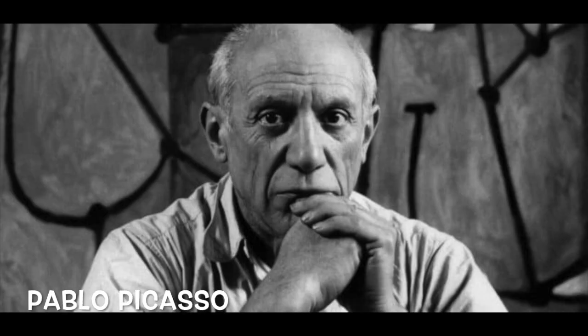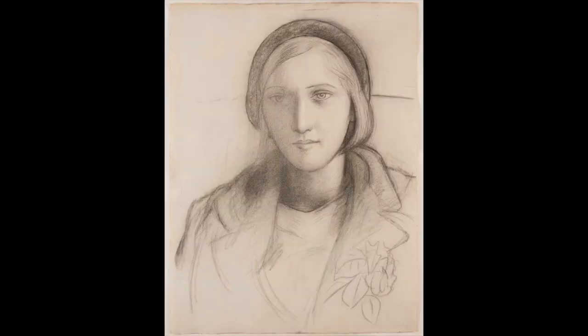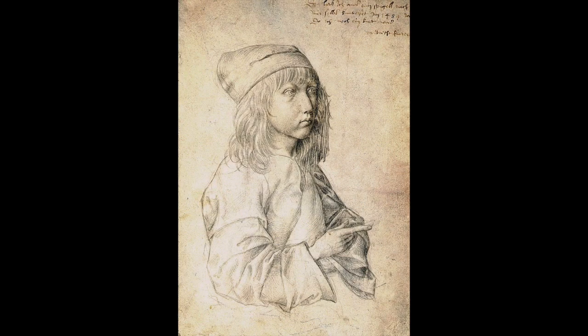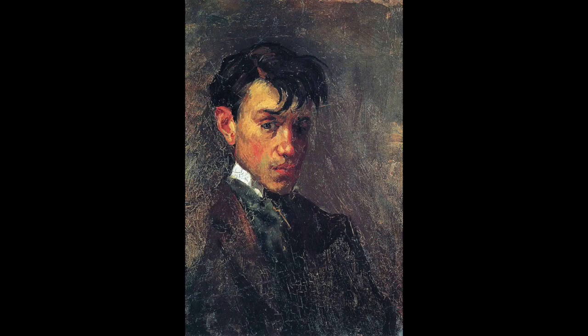Pablo Picasso is one of the most famous artists in the world, and mostly because he was brilliant at drawing. People really loved his art and the way he used colour. Even as a child, he was better at drawing than most adults. He could draw and paint just about anything and in any style. He liked to experiment and try out new ideas.